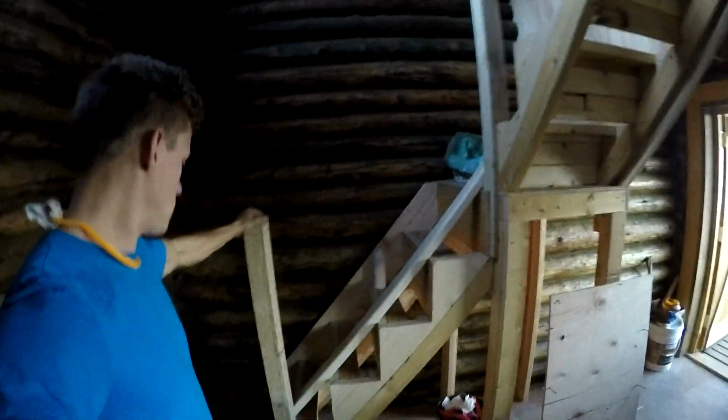All right, so newel posts are in. Everything's glued and secure. These things are solid, and they're plumb and level. So, to a degree.